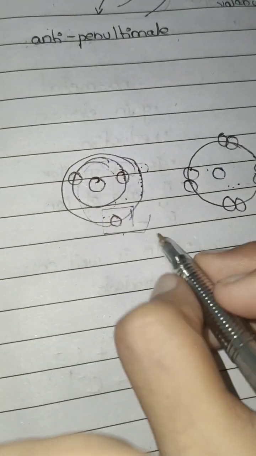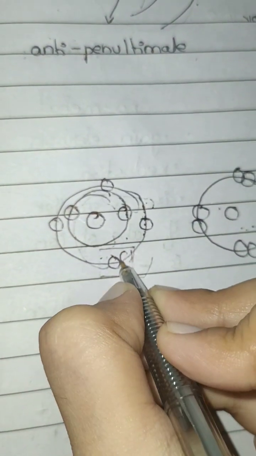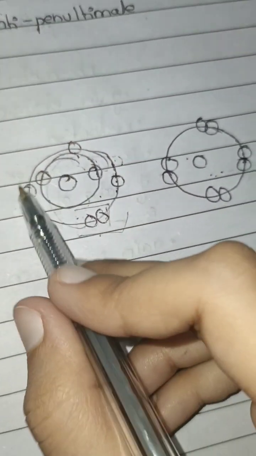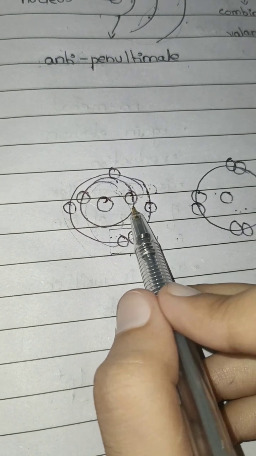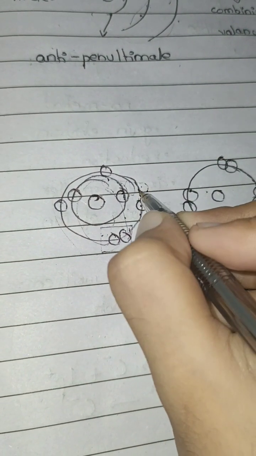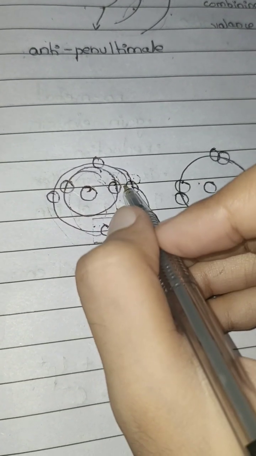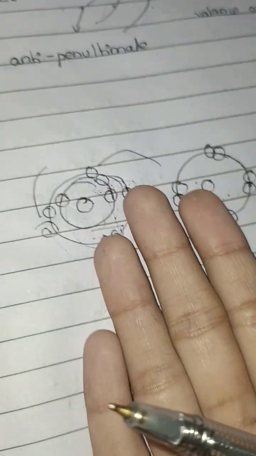Suppose this is a valence orbit, and it has 5 electrons. What should it do? It will gain an electron to stabilize. It will again gain an electron to stabilize. It will again gain an electron to stabilize, and it will become stabilized. Now that's the point.